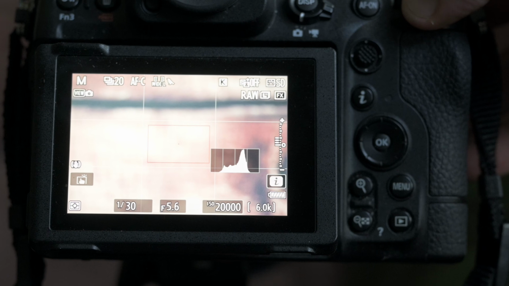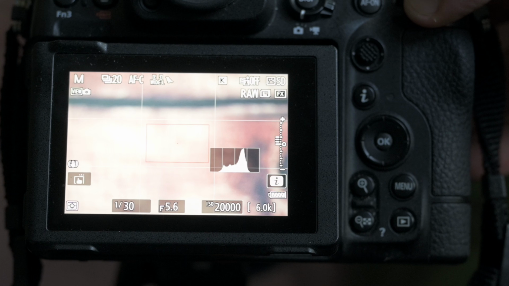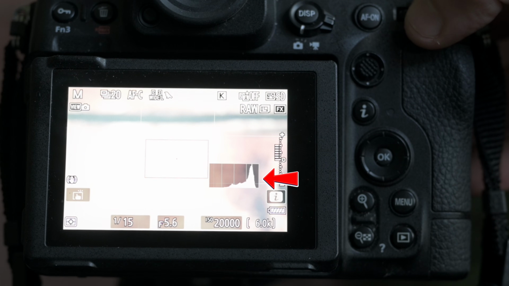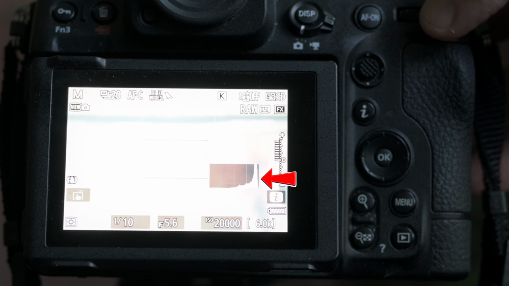When it comes to the histogram, all exposed to the right means is when you're looking at it, look at the right side. If the graph at any point touches that far right side, it means that your highlights or the whites are blown out. They're ruined. You can't bring them back.